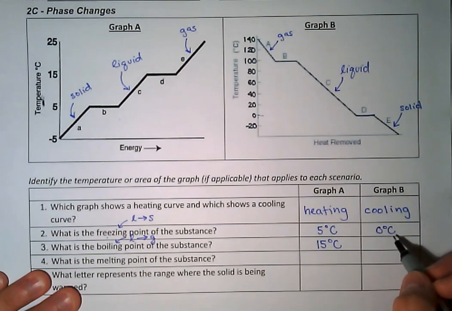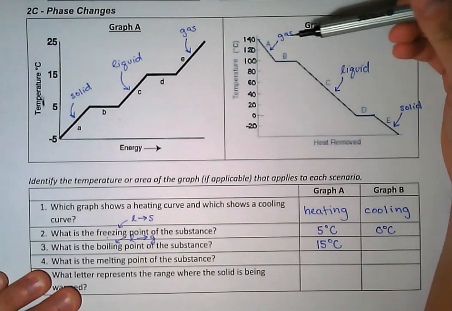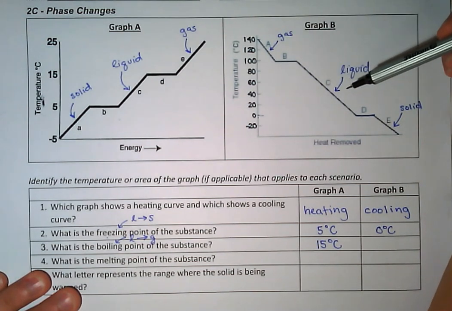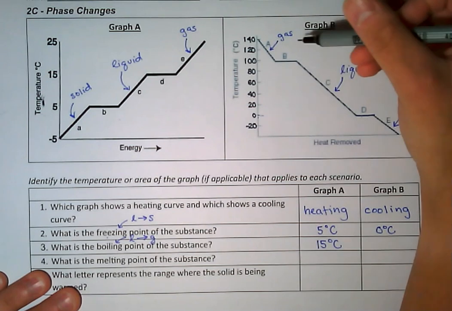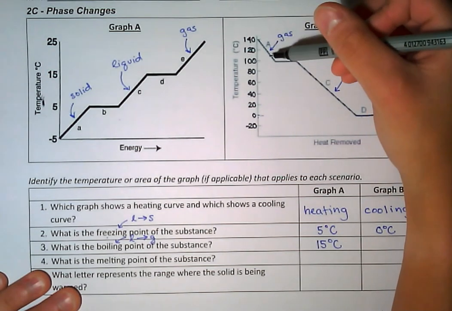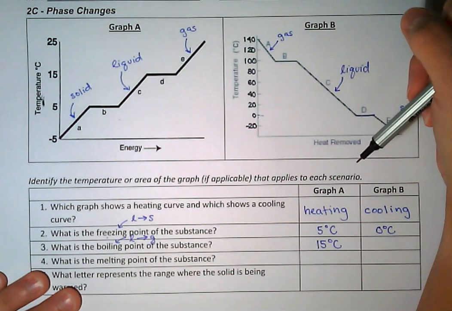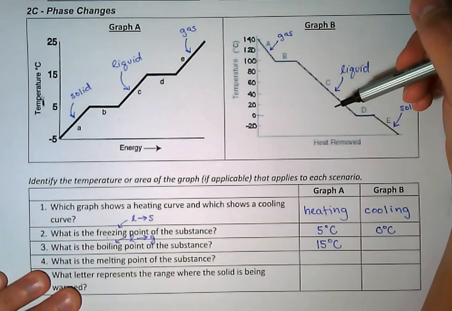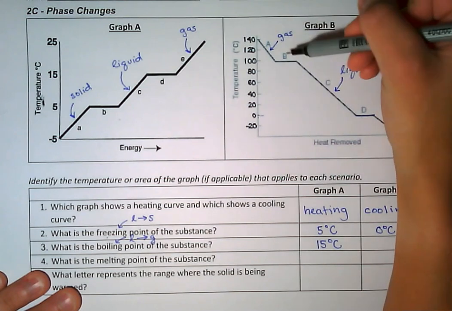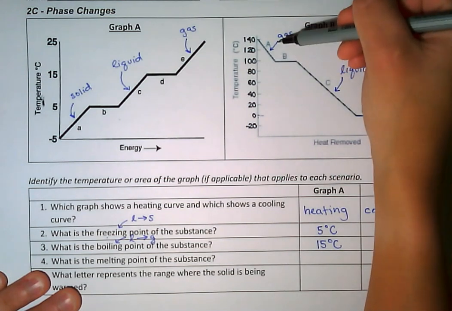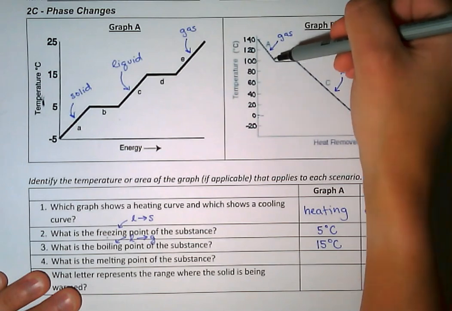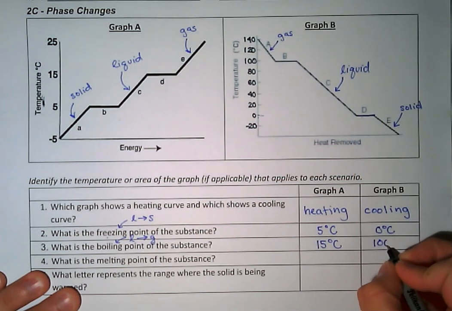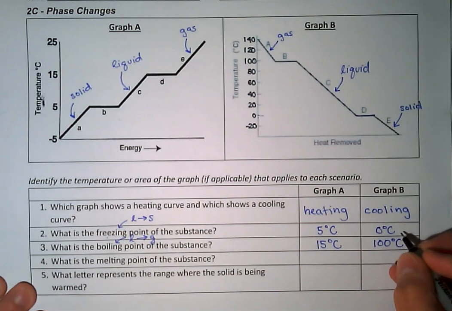And then we can figure out the same thing from graph B, but instead of going from liquid to gas, we're actually going from gas to liquid. So we know that this substance isn't boiling, it is in fact condensing, but the point of condensation and the point of boiling are the same point temperature-wise on our graph. So the phase change between gas and liquid occurs at section B, and that's at 100 degrees Celsius. So we'll put 100 degrees Celsius here.